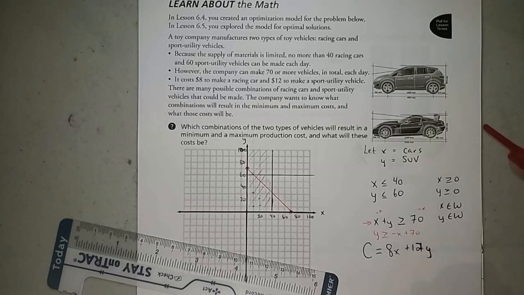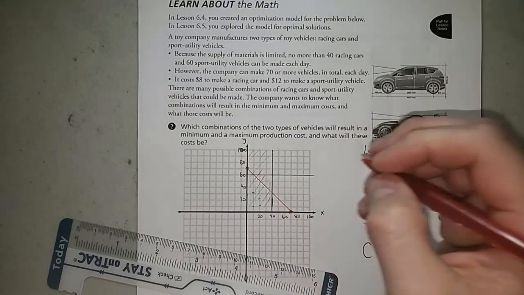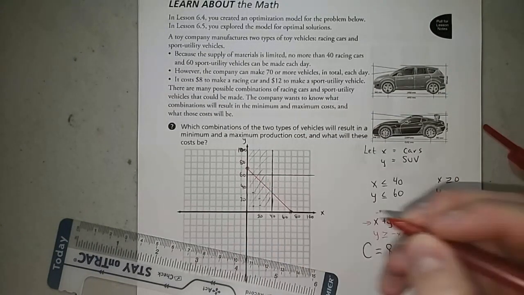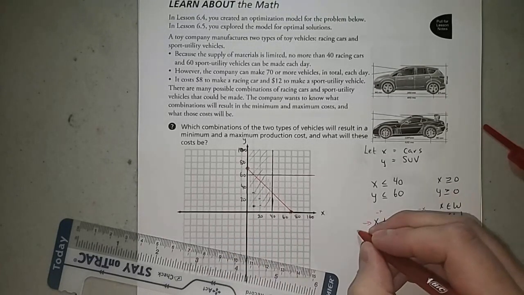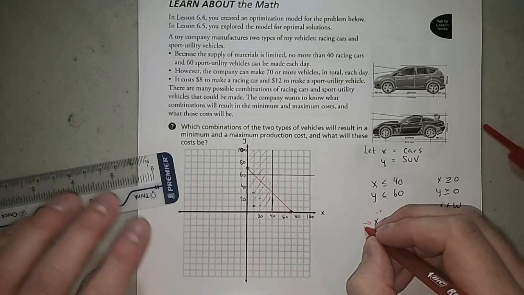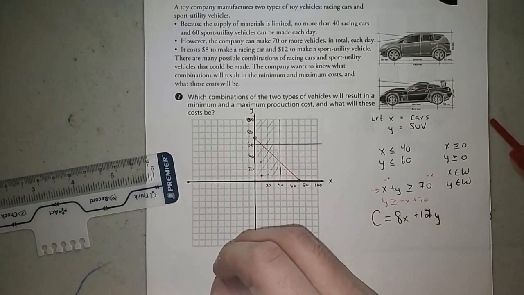Sorry, we have to do some shading. So let's take a test point 10, 10, right over here. So we plug that in. We'll move this, plug it in down here.